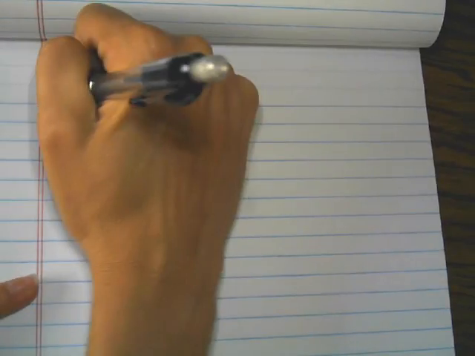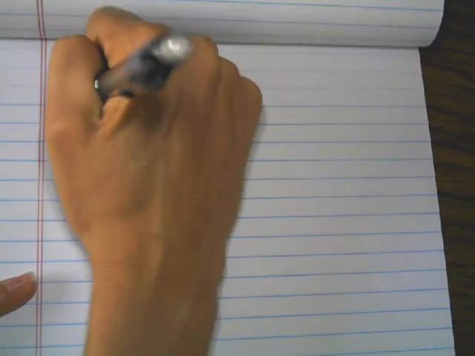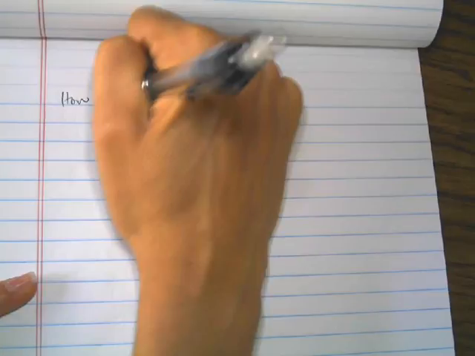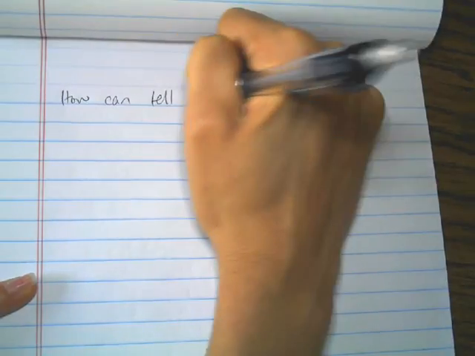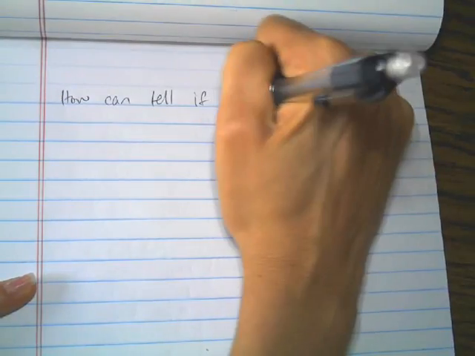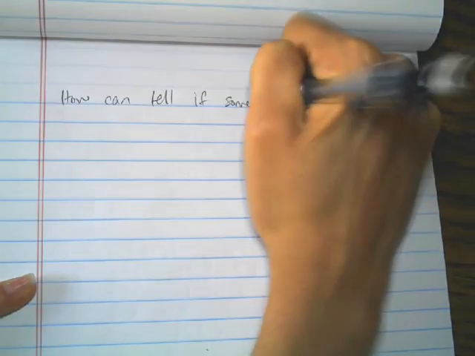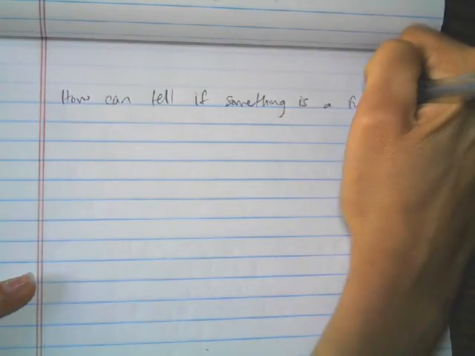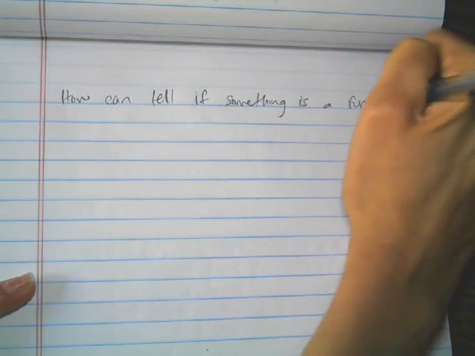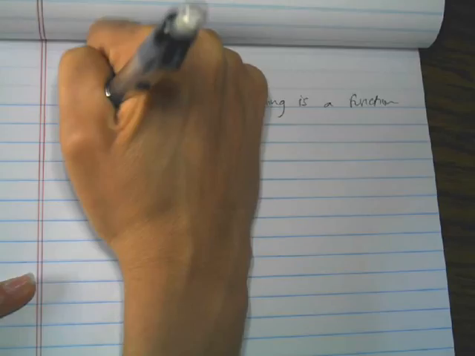So the last thing asks, how can you tell if something is a function if you're given an equation? Well, you have to make sure every x has only one y.